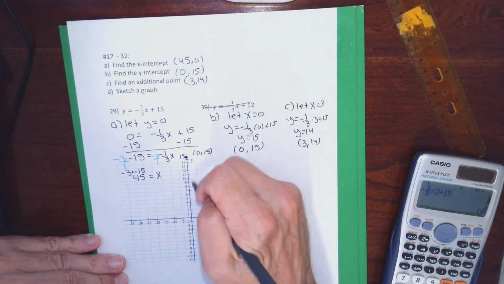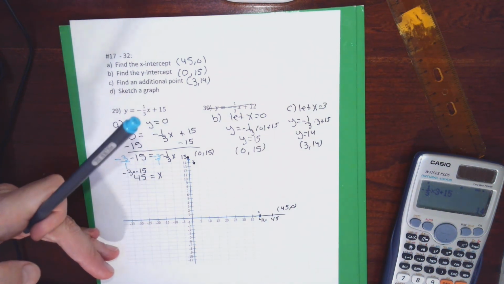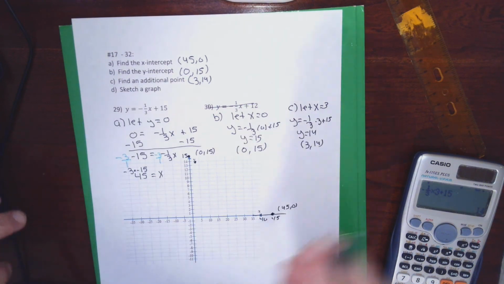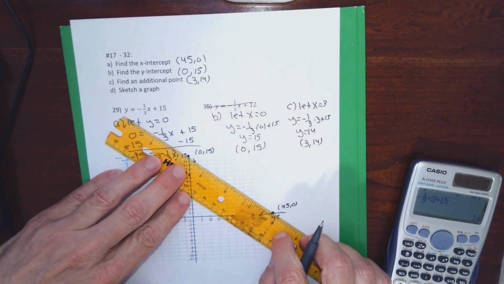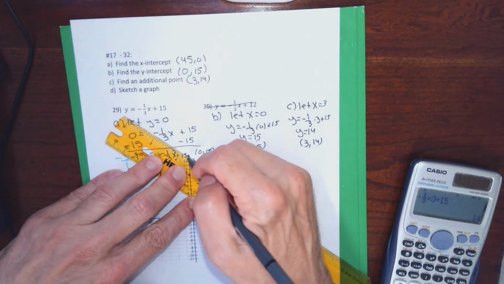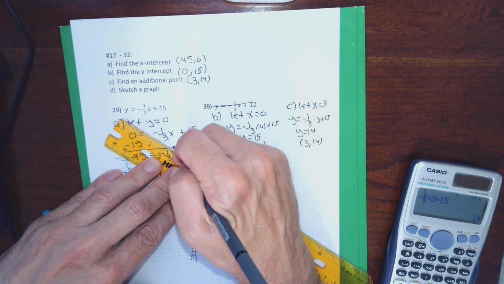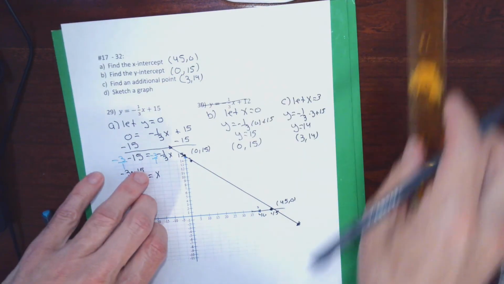I have to guesstimate 3, but I don't have to guesstimate 14. So I've guesstimated my points the best I can. Didn't even mark the point 45, 0. I just went ahead and shoved it in. And then I'm just going to make sure my line goes through the points more or less. Draw little arrows at the edges of my graph to indicate that it doesn't stop.